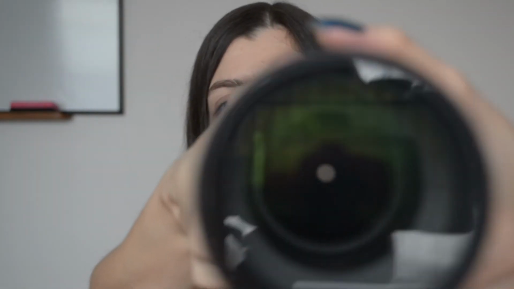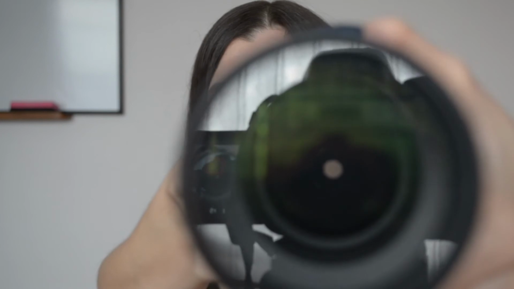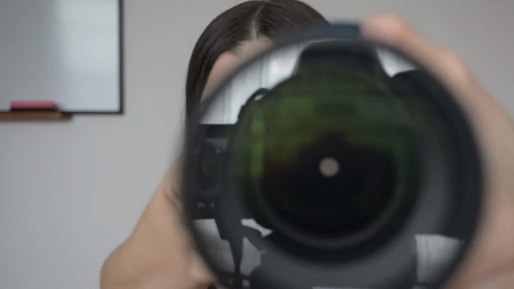I can show you a little bit how this works. Do you see a small white point inside this lens? Watch how it becomes bigger and smaller while I move this.